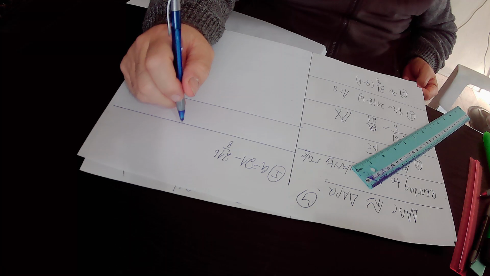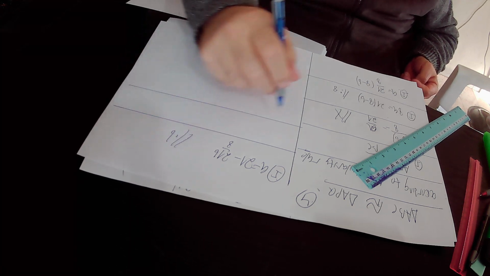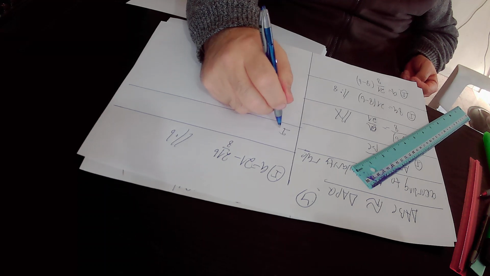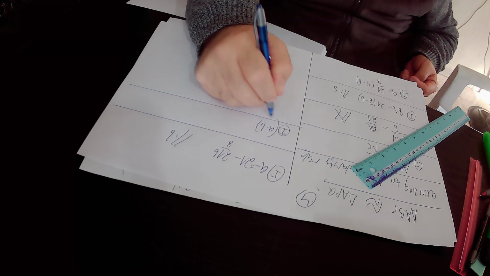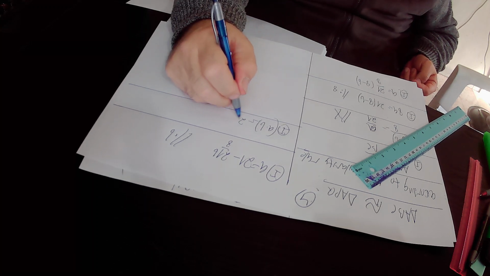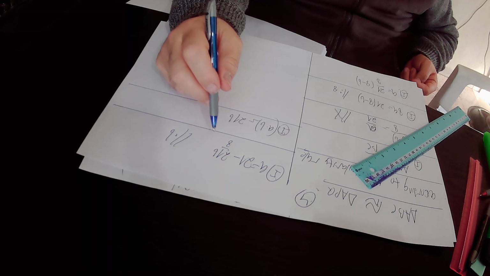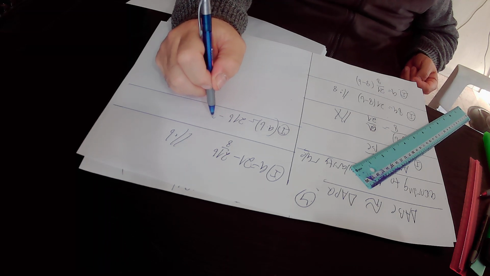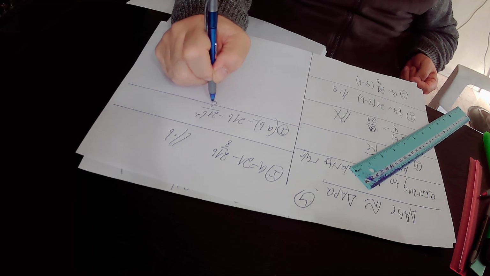So here we multiply this equation 1 by B, and we get that A times B equals 21B, and minus 21 over 8 times B is minus 21B squared over 8.